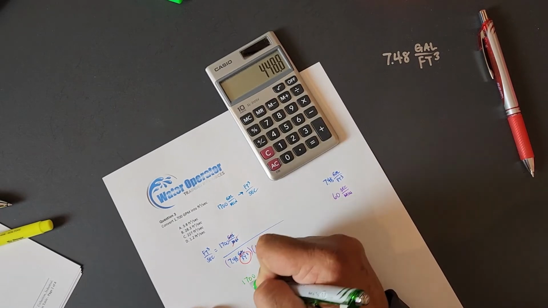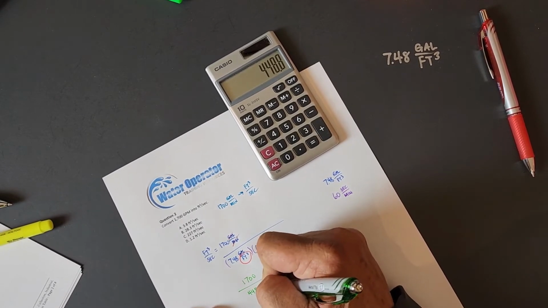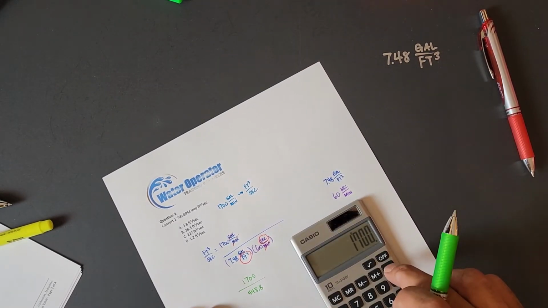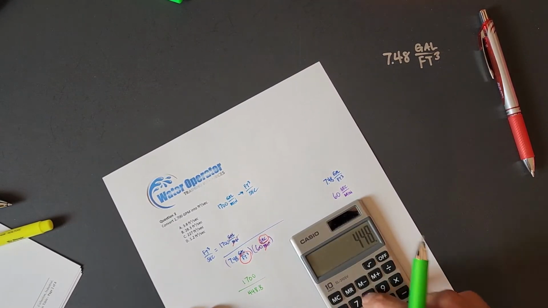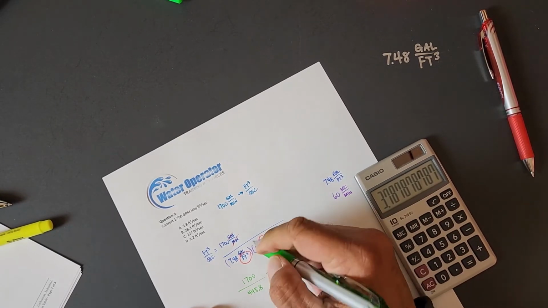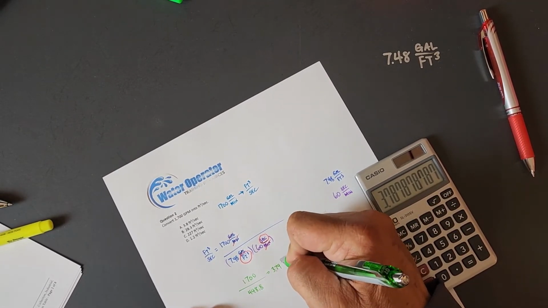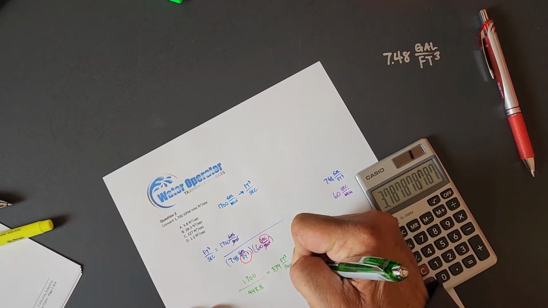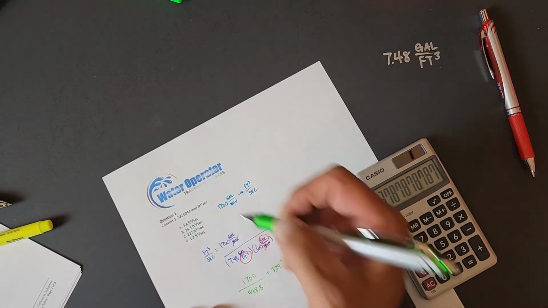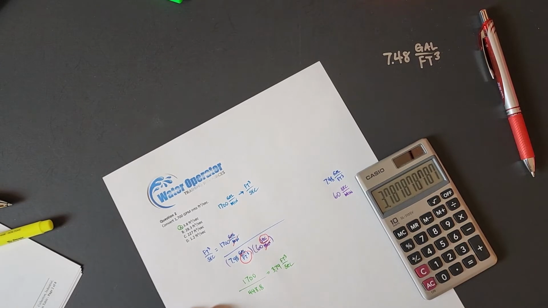So let's multiply 7.48 times 60, and that's going to give me 448.8. Then 1,700 divided by 448.8 equals 3.79. We're going to round up a little bit. It's cubic feet per second. 3.79. Look at that. I can round up to 3.8 cubic feet per second. The correct answer is A.